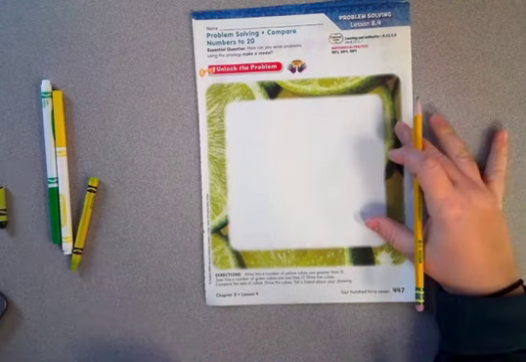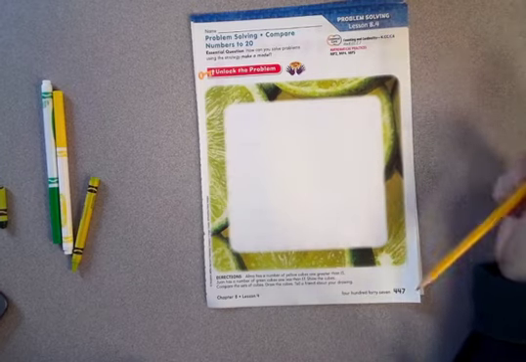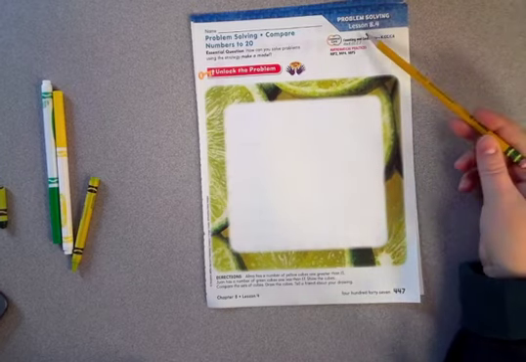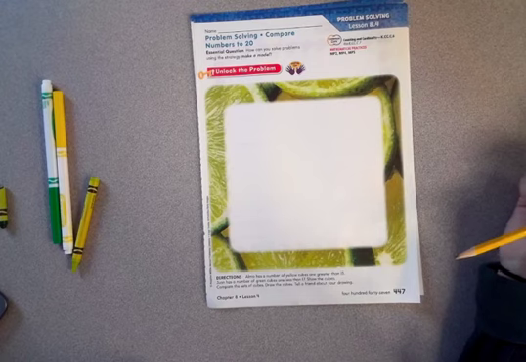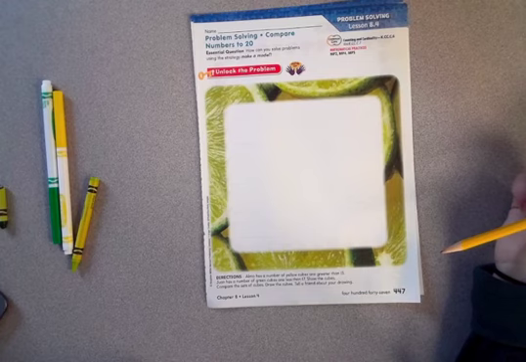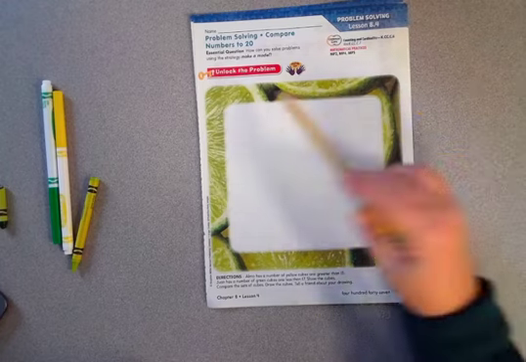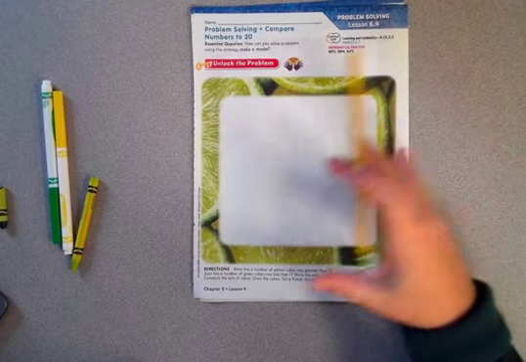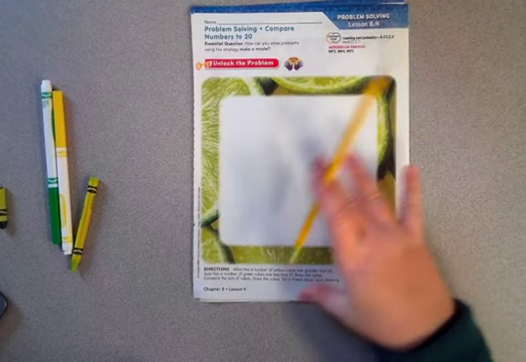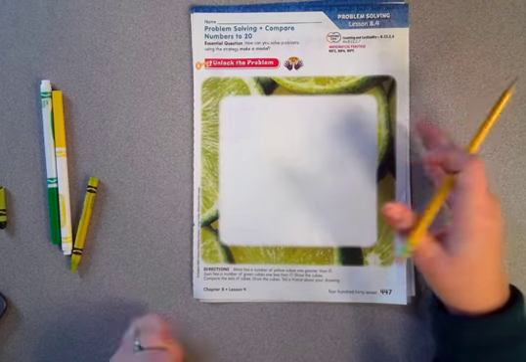Today you are going to need some crayons to color out some pictures that we're going to model. We are going to be on page 447, starting with lesson 8.4, and we're going to be problem solving, comparing numbers to 20, and how can you solve problems using the strategy make a model. Remember, make a model means that we're going to either build something to help us see and solve the problem, or we're going to draw something out.